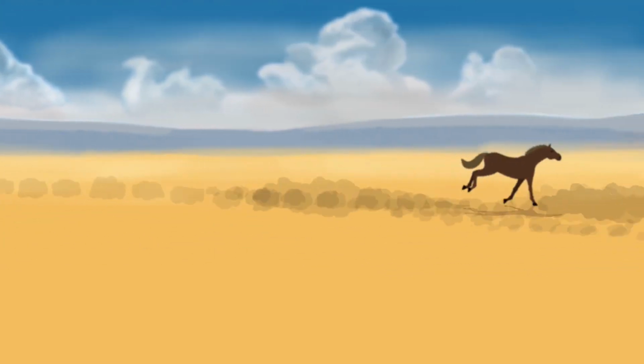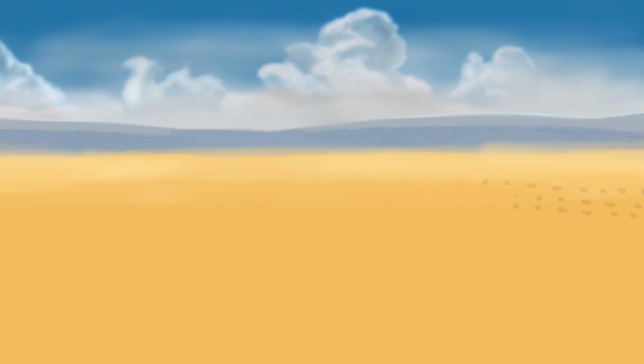Alright, so that's how you can use these templates that come with the horse gallop set.